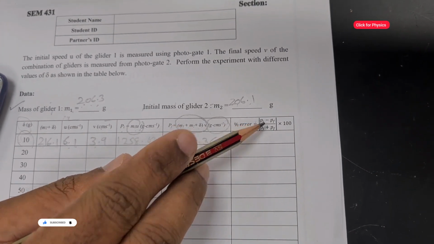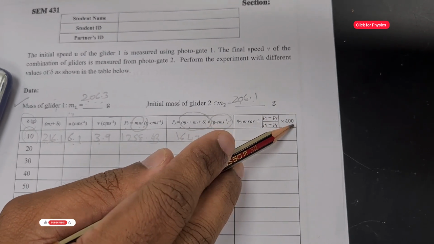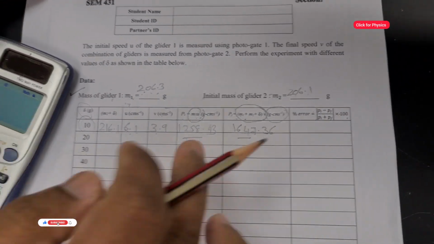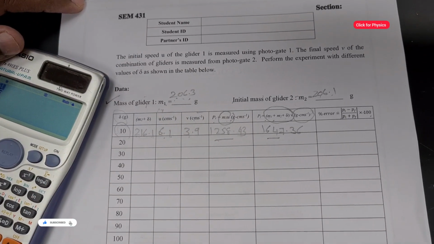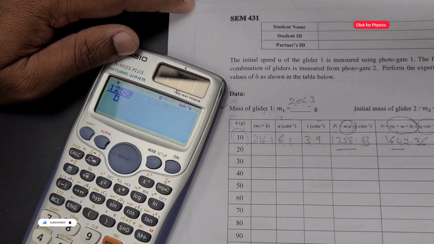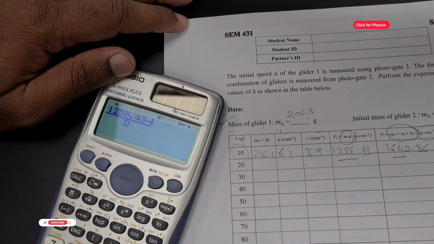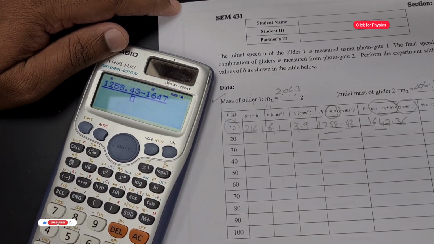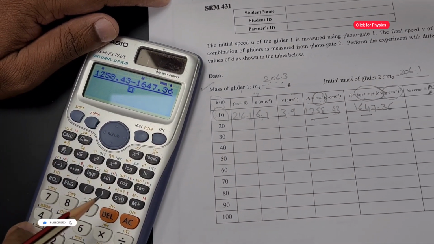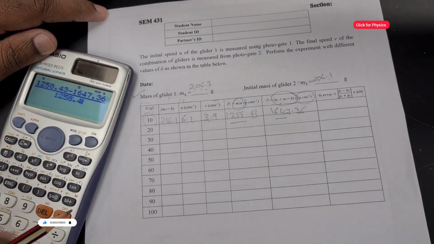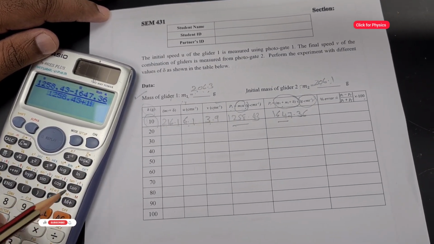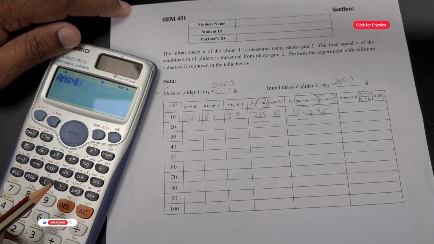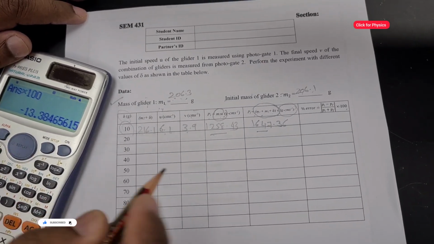The formula is P initial minus P final, divided by P initial plus P final, multiplied by 100. So my P initial is this, P final is this. So we just work it out on the calculator. P initial value is 1258.43 minus 1647.36, divided by 1258.43 plus 1647.36, multiplied by 100.